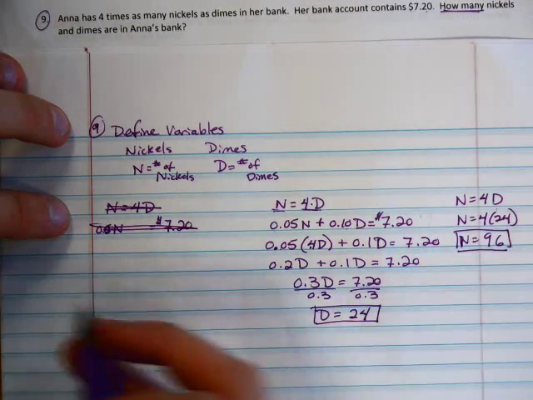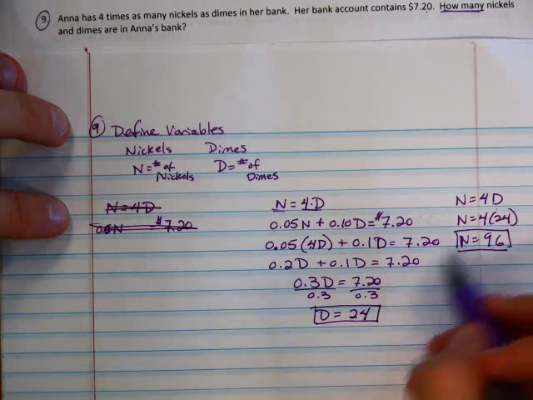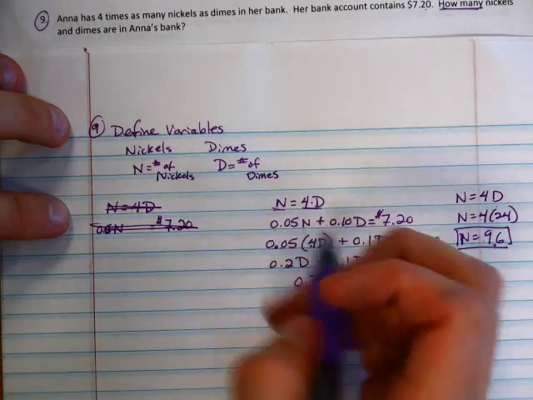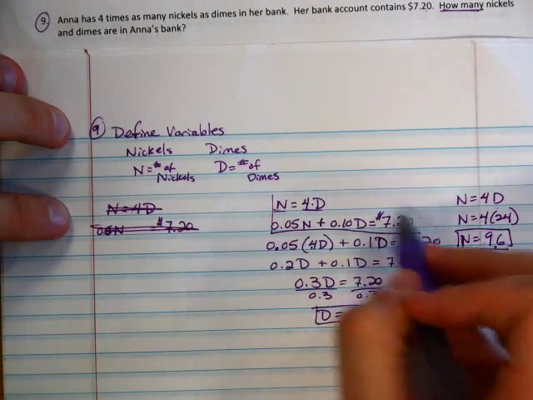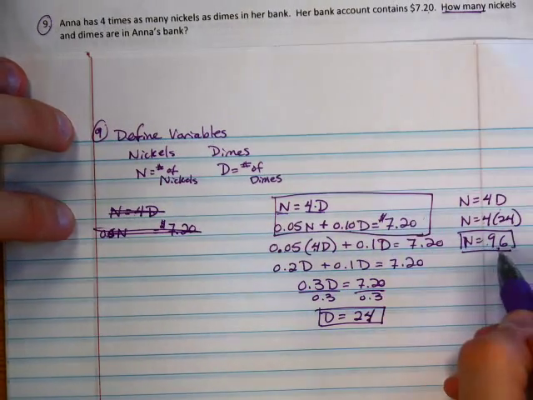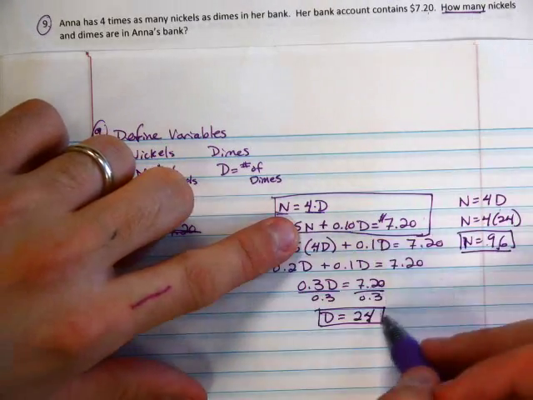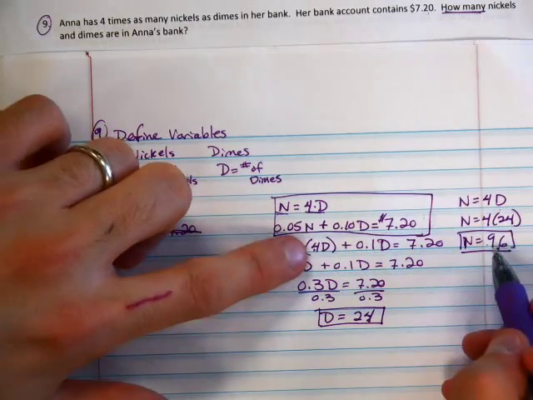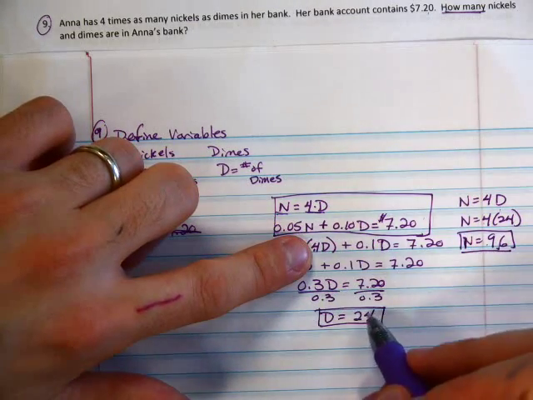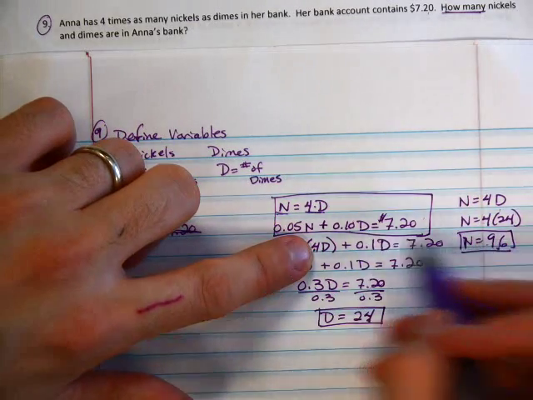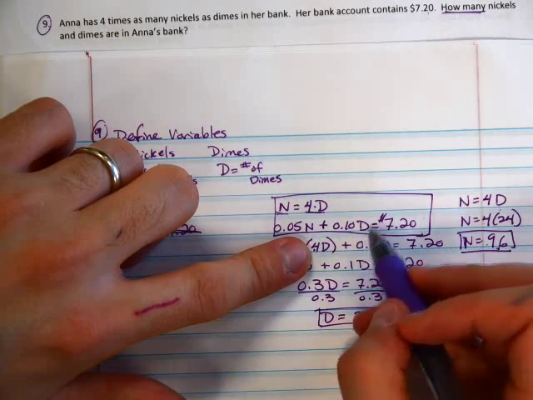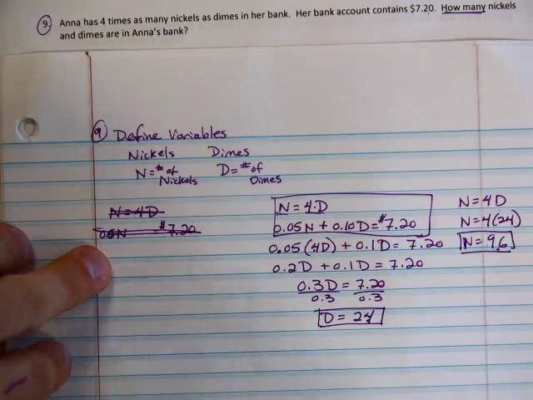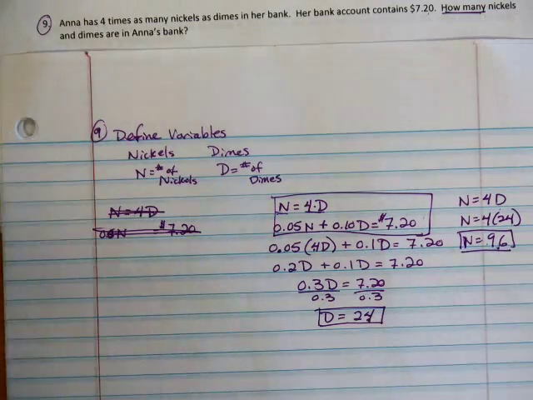Now, if we really want to figure out if this is right, you can take these numbers, 24 and 96, and plug them in for your 2 original equations, which are right here. Plug n in for 96, and plug 24 in for d, and figure out if that's true. You could also plug it into the second equation, 24 for d, and 96 for n, and when you add them together, you should get $7.20. And that should work. That's how you check your answers.